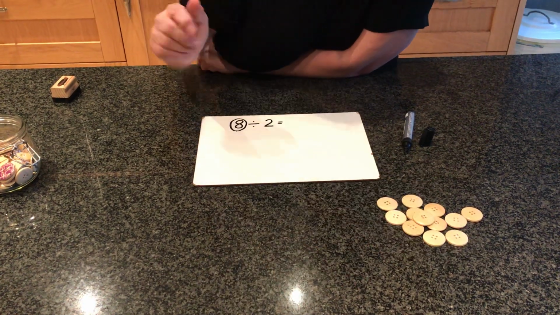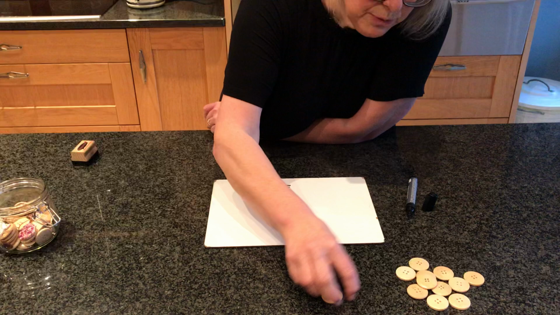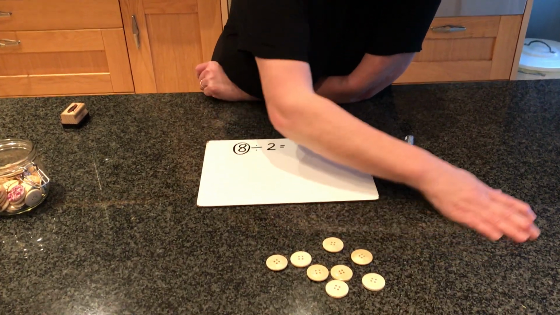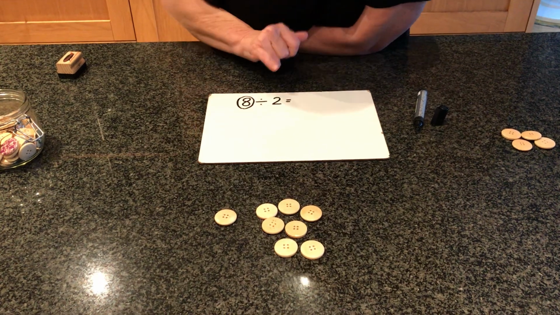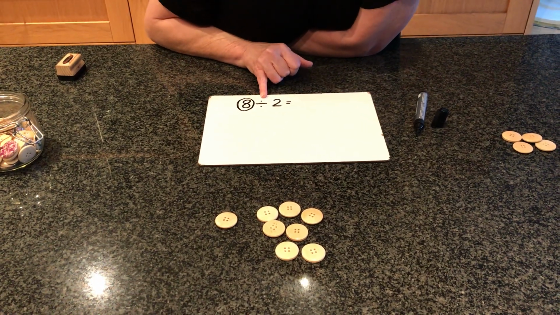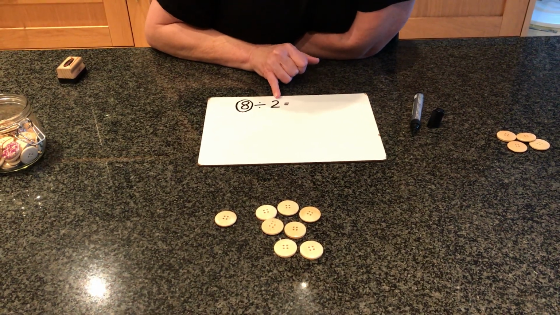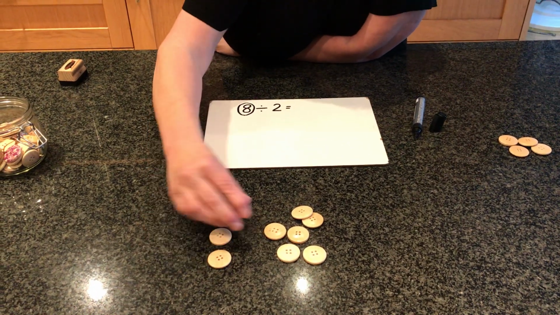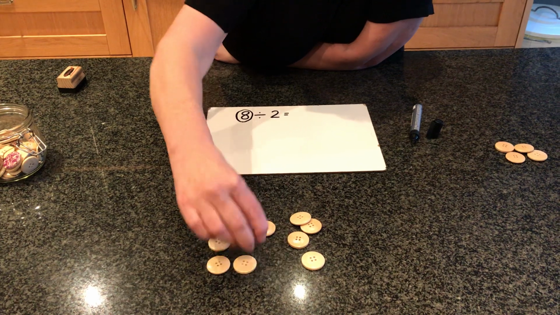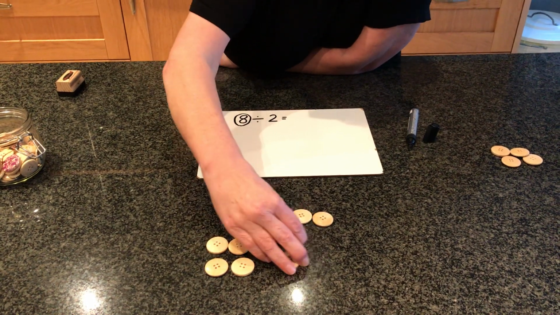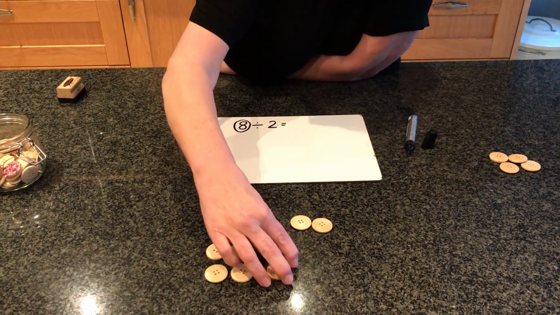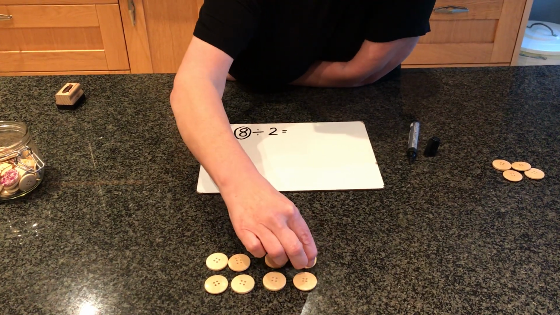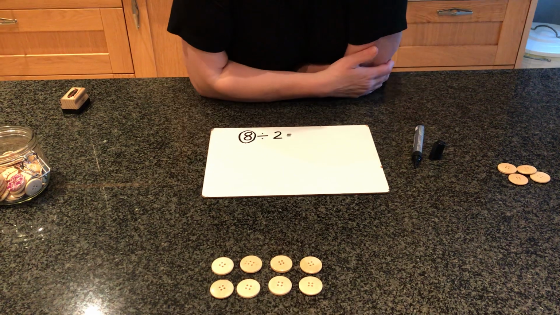Right, now I've got 8, so let me find 8. 1, 2, 3, 4, 5, 6, 7, 8. There we go. And I've got to divide it or share it into groups of 2. 2 columns. There you go. 1, 2. Hoping I can do this. Let's just see. Don't want one left over. No, 8's an even number. There we go. I know I can divide it into 2s.